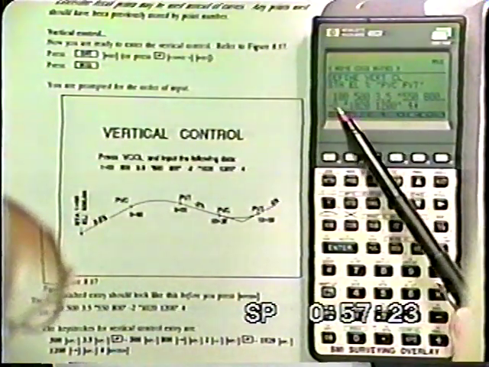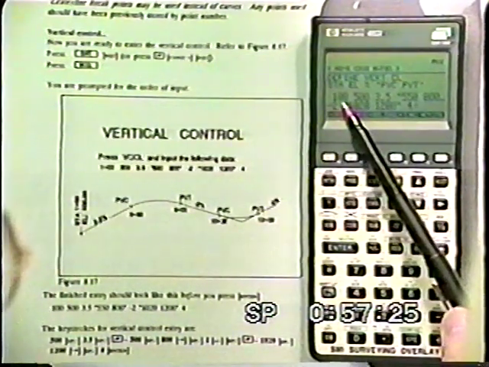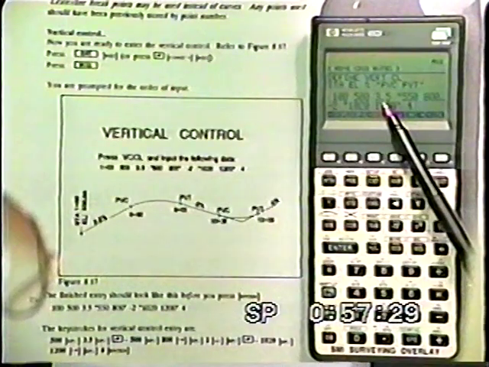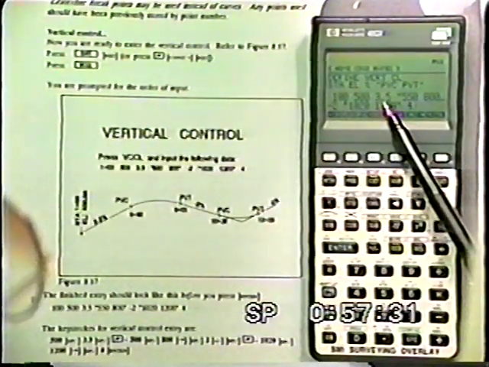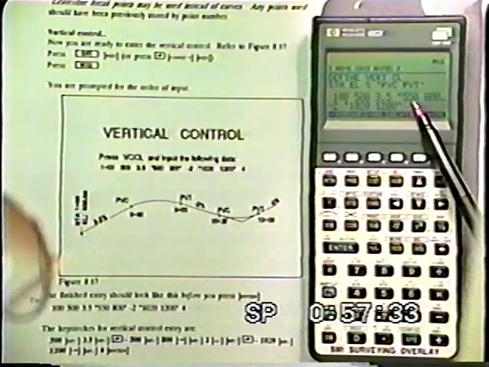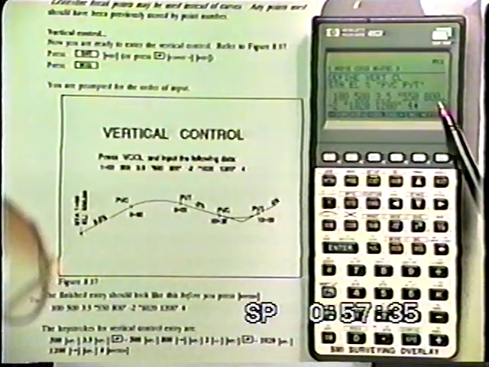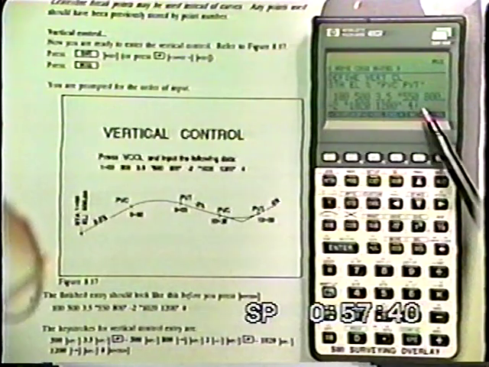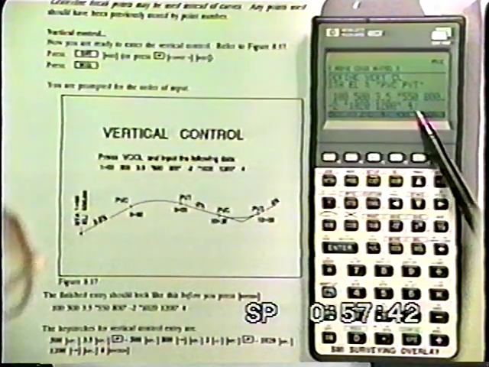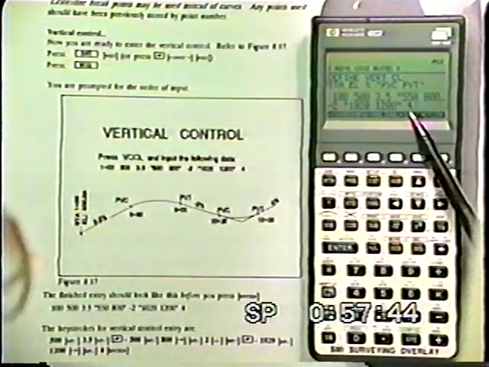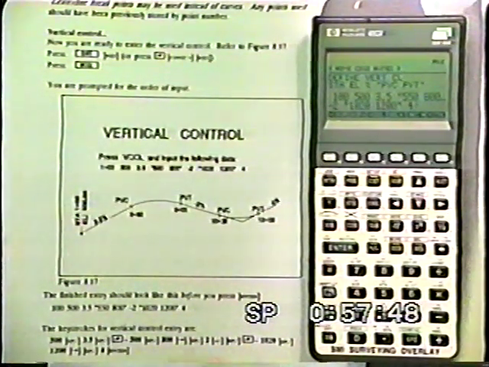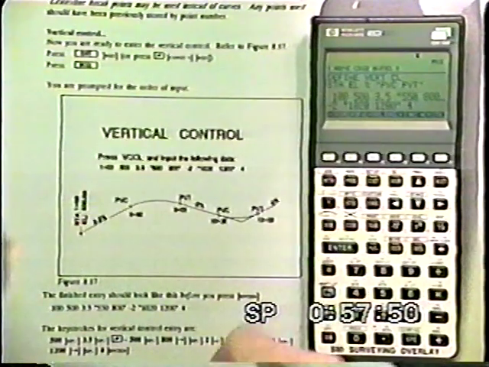So we're beginning at station 1 plus 0, 0, elevation 500, percent slope is 3.5, PVC, PVT, percent slope, PVC, PVT, percent slope. And that's the end of the project. It'll go 4% through the end of the project. So when we finish, we simply press enter.